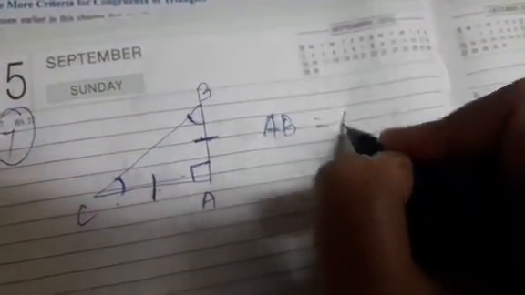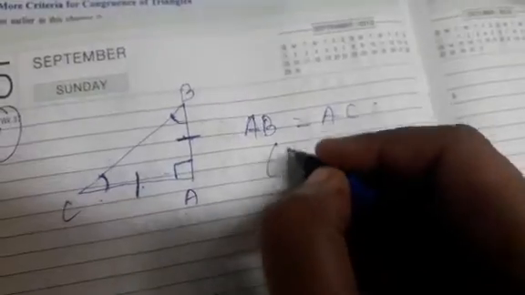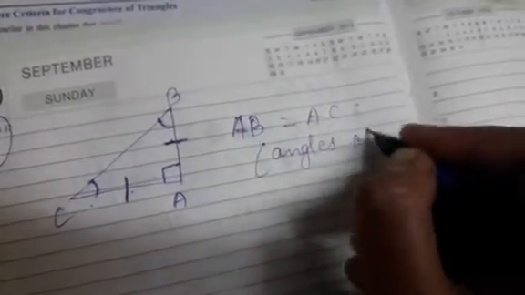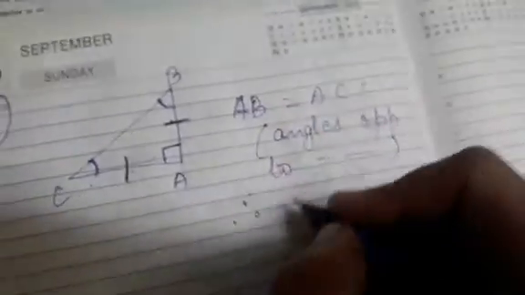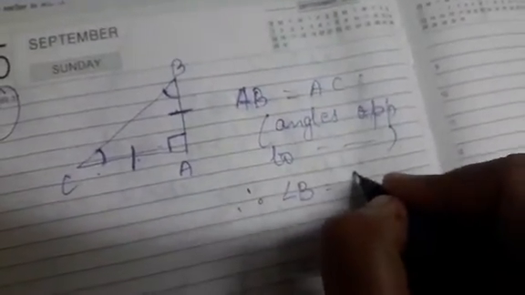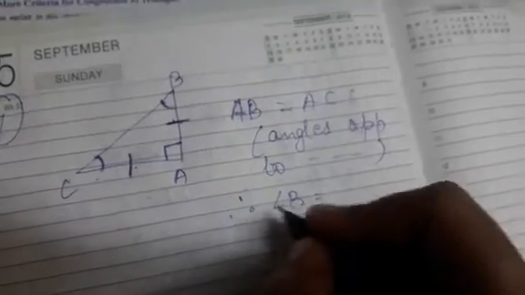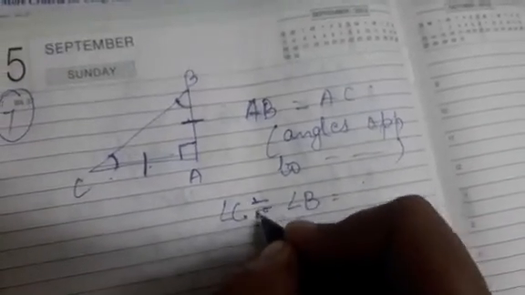Which two sides are equal? AB is equal to AC, right? Now this is a very simple question. When these two sides are equal, these angles will be equal. By which property? We write AB is equal to AC, and therefore angles opposite to equal sides are equal. Therefore I can directly write angle C is equal to angle B.